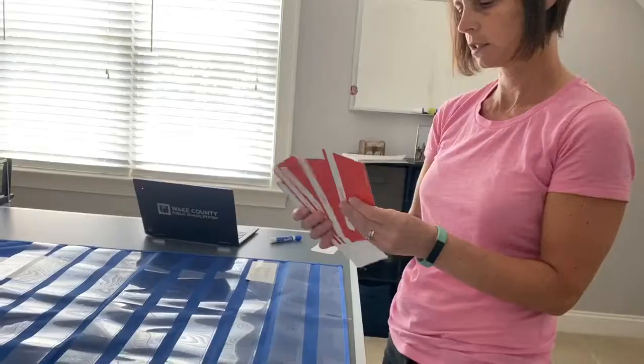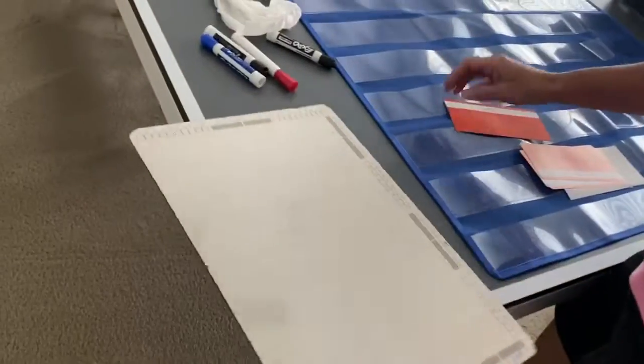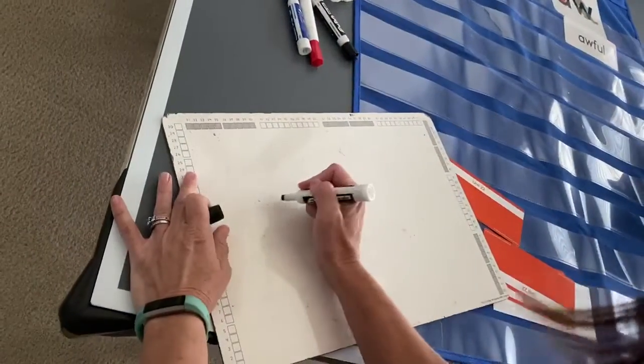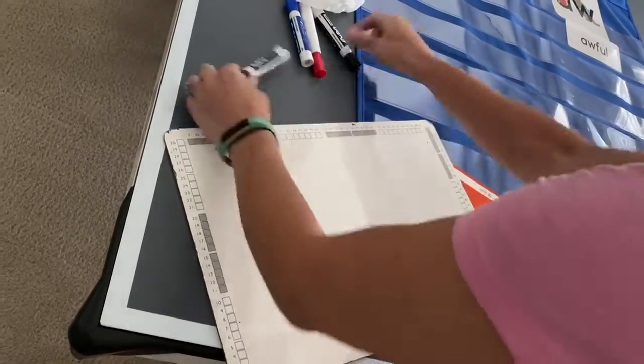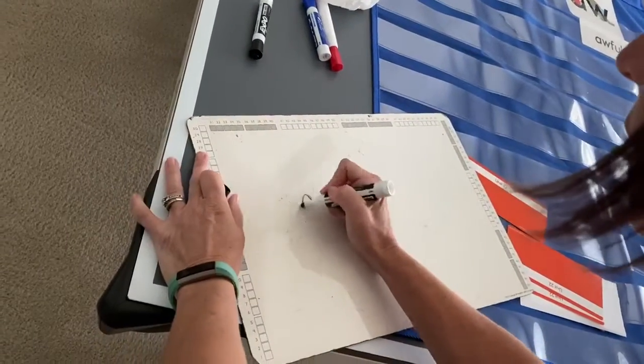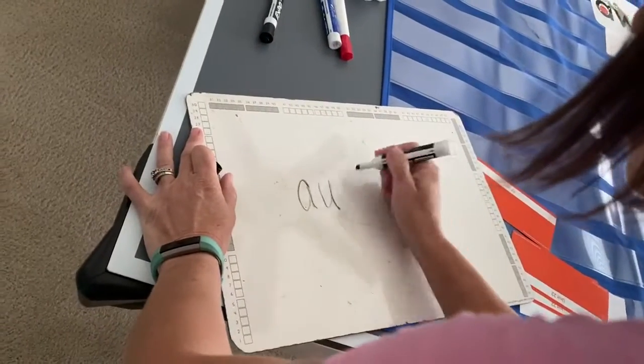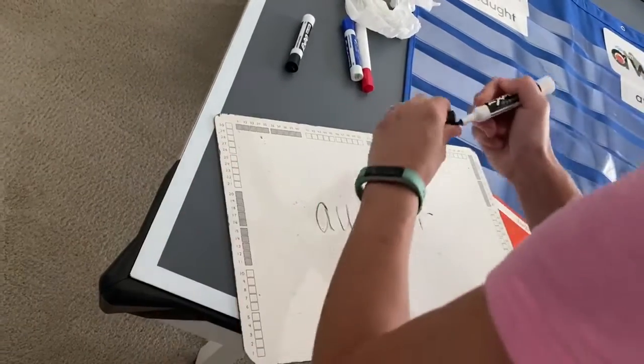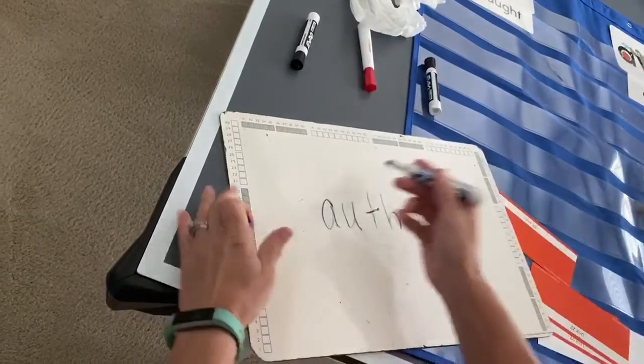All right, let's start with this one. All right, the first word is A-U-T-H-O-R. And I'm going to go over that. Make it darker.